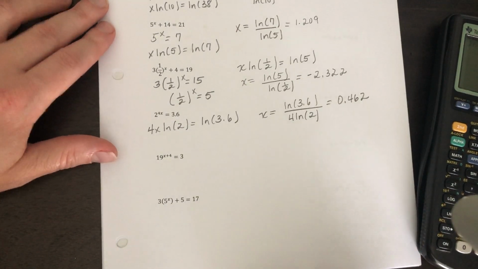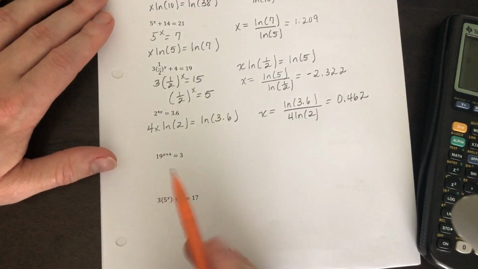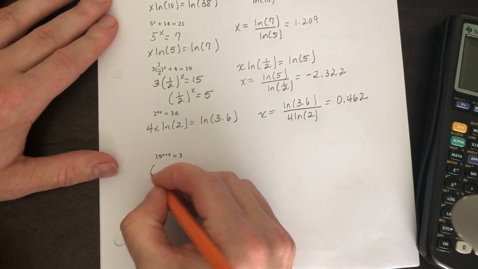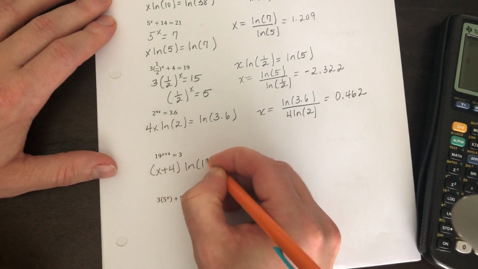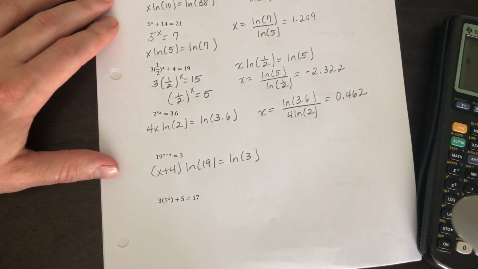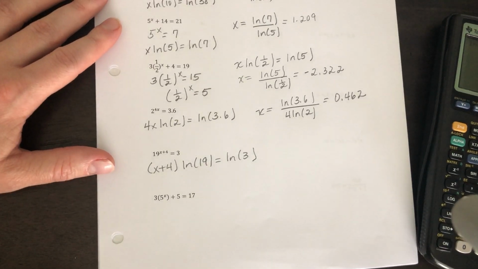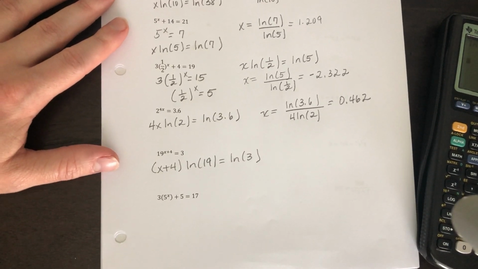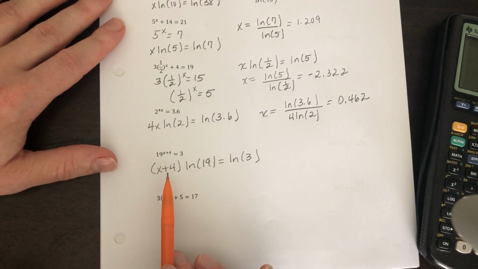Okay, the next one is going to look a little bit different because we have an x plus 4 up there. Okay, but it's still the same exact procedure. We're going to take the exponent, we're going to put it in front. Natural log of 19 is equal to natural log of 3. Now, it's important to remember that natural log of a number is still a number. It's a decimal, okay? Now, you might be tempted to distribute that natural log of 19 out to both of these terms.